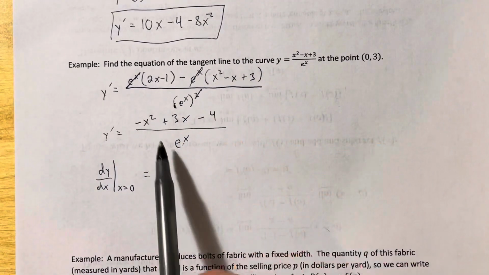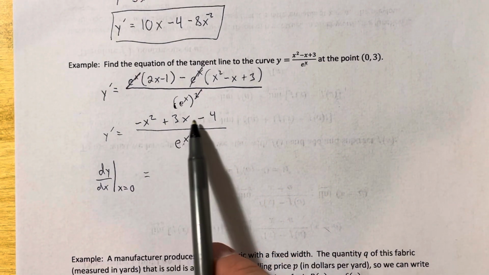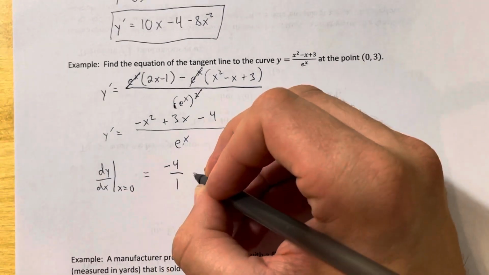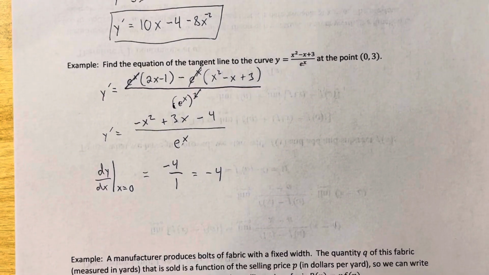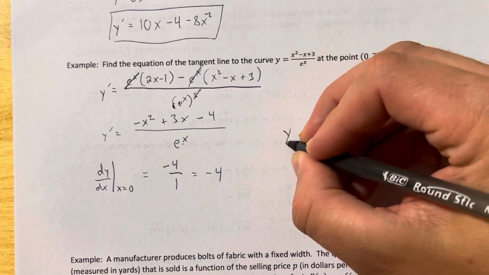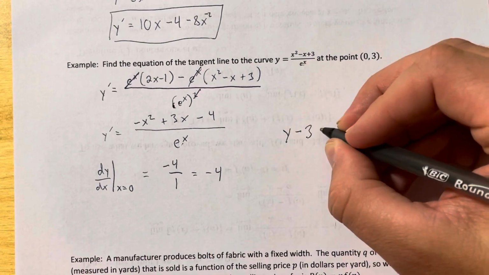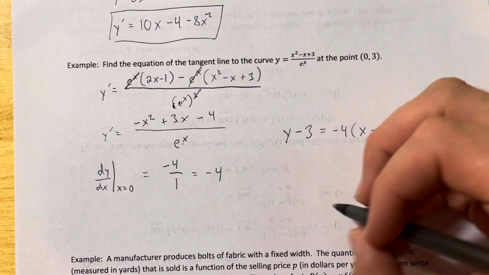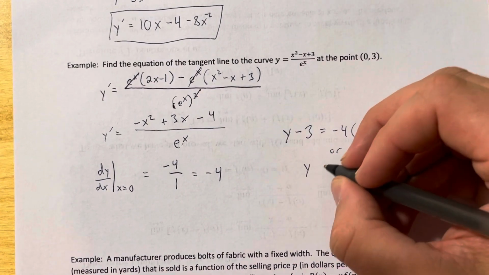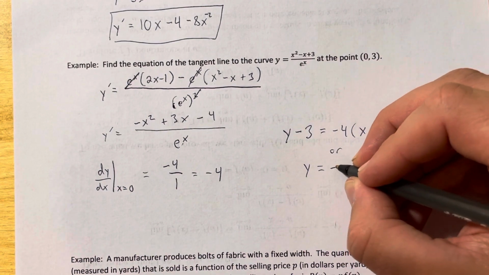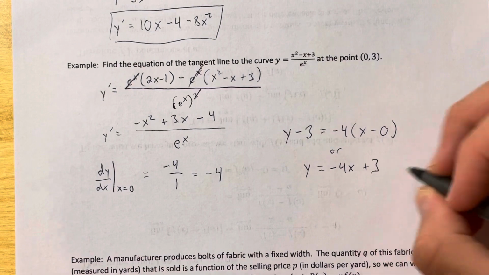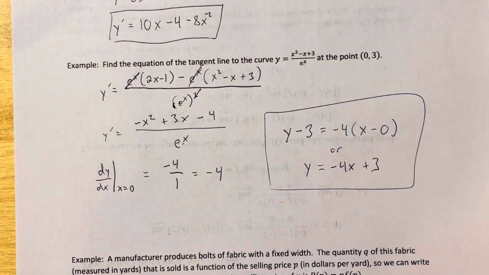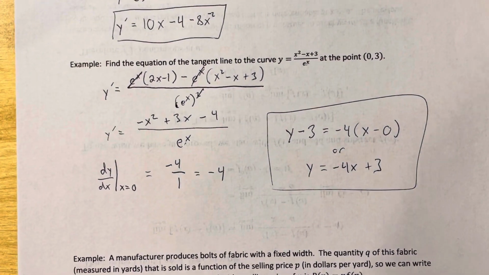It is equal to, well, if I plug zeros in here, I'm going to get 0 plus 0 minus 4, so negative 4, over e to the power of 0, which is 1. So this is equal to negative 4. Finally, I could find the equation of my tangent line. y minus 3 equals negative 4 times x minus 0, or better to write it this way probably. I could simplify it pretty easily: y equals negative 4x plus 3. Okay? Pretty straightforward, but the thing here was using the quotient rule to get the derivative in the first place.